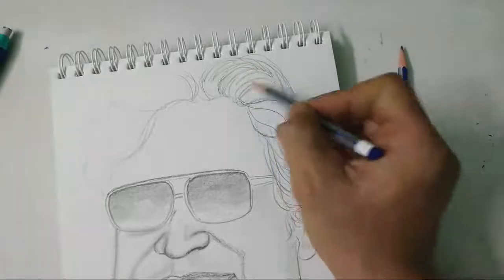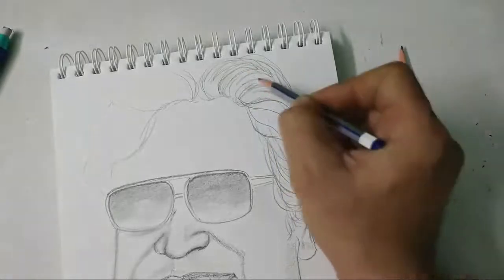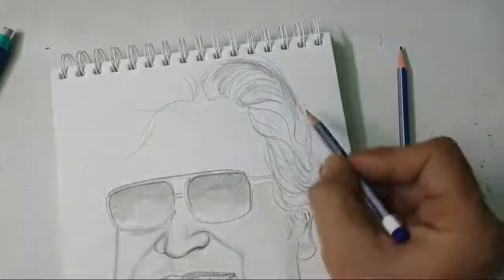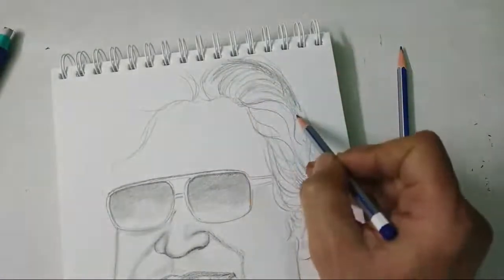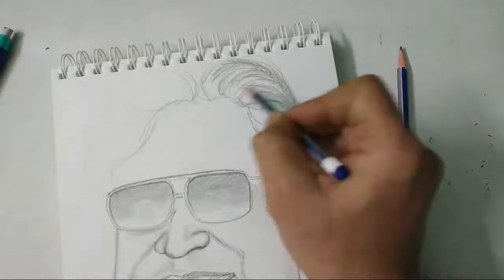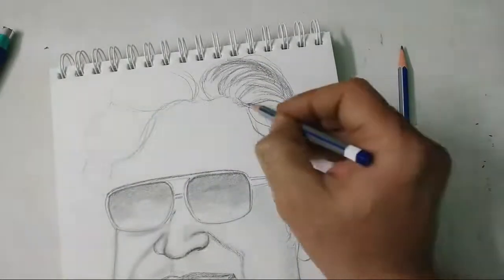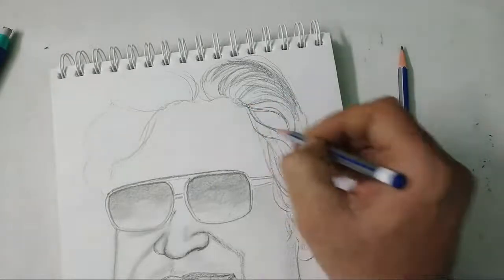Now see, the movement of the pencil is according to the hair. Just move the pencil like the hair is going from here. Each hair lining will be shown. The hair is black.